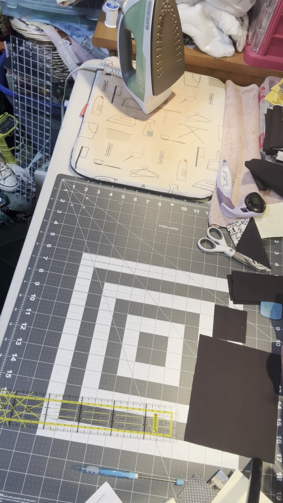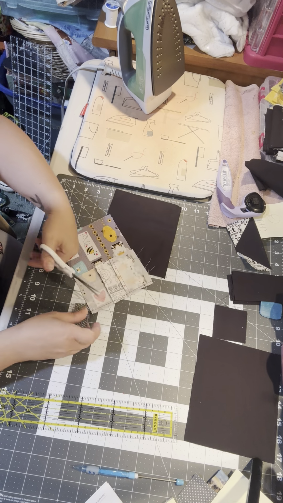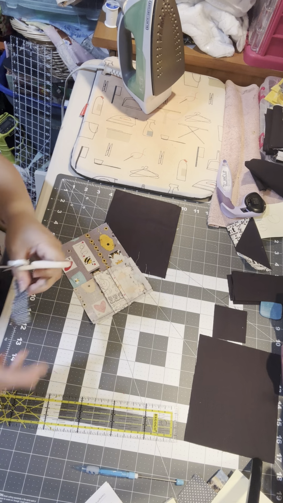Nice and straight. Okay. Put that piece off. That piece off.